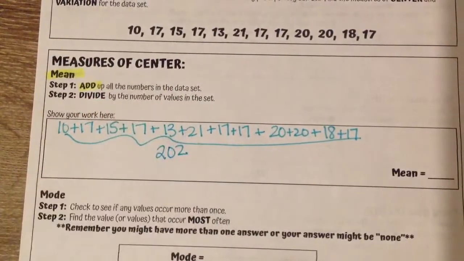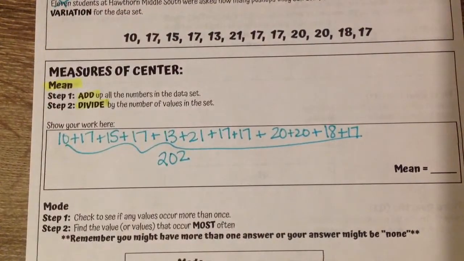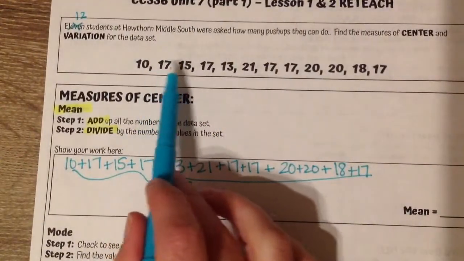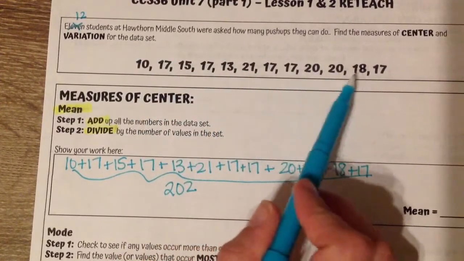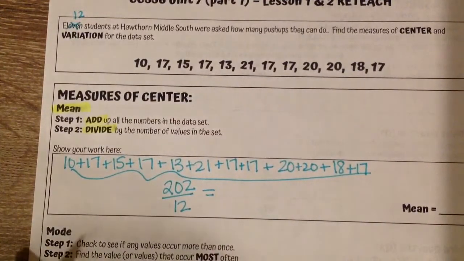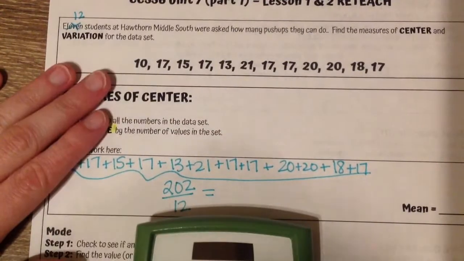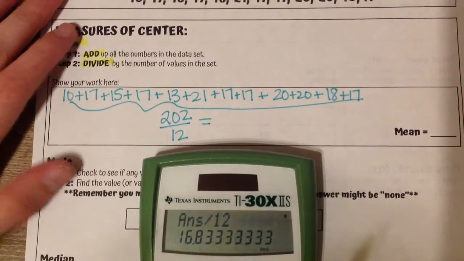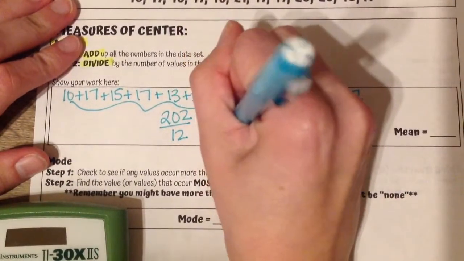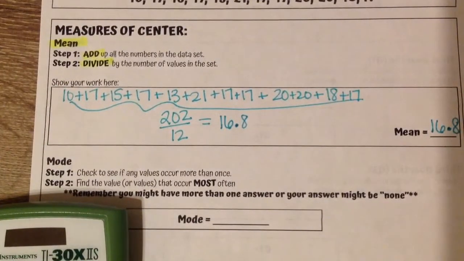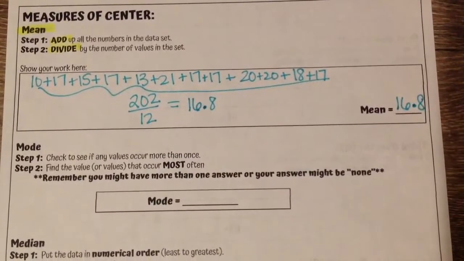So we add up all the numbers, and then the next thing that we do is we divide by the number of values in the data set. Either where we corrected it, we can see there's 12 students, or you're counting 1, 2, 3, 4, 5, 6, 7, 8, 9, 10, 11, 12. So we're taking our 202, dividing it by 12 values, and we get 16.83 repeating. So I'm going to round to the nearest tenth, which is just 16 and 8 tenths, 16.8. So that's finding the mean.